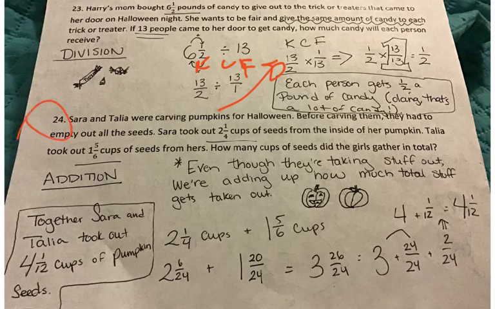This number 24, the last one, again, kind of like the diet one. Even though they're taking stuff out of the pumpkin, if you've ever carved a pumpkin, there's like a lot of slimy goop in the middle along with the seeds, and so you like scoop it all out. But even though sometimes out might make us think, ooh, subtracting, it's actually adding up how much Sarah took out of her pumpkin and how much Talia took out of hers, and adding those two amounts together to see how much in total was taken out.